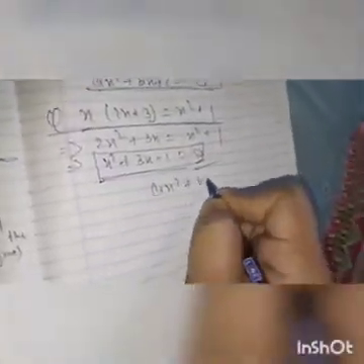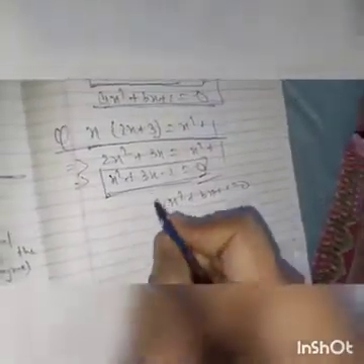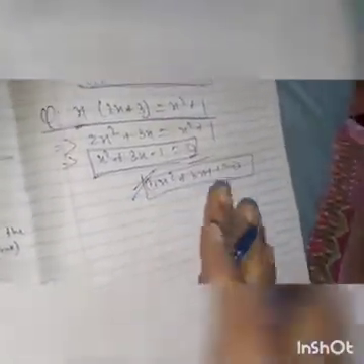Our first motive is to identify whether the given equation is quadratic or not, and for this we have to simplify by using the basic formulas. For example, a plus b whole square, a minus b whole square, a plus b whole cube, a minus b whole cube, etc. So if the equation can be written in the form of ax square plus bx plus c is equal to 0, then the equation can be considered to be quadratic.